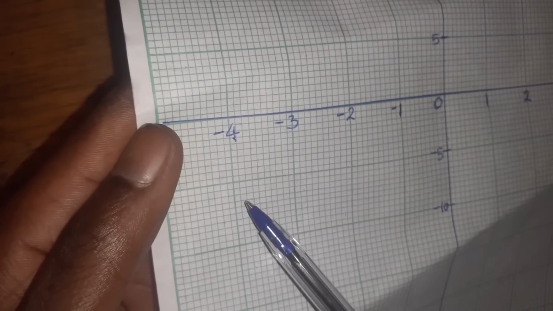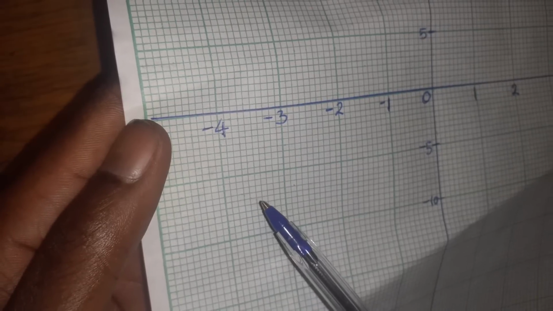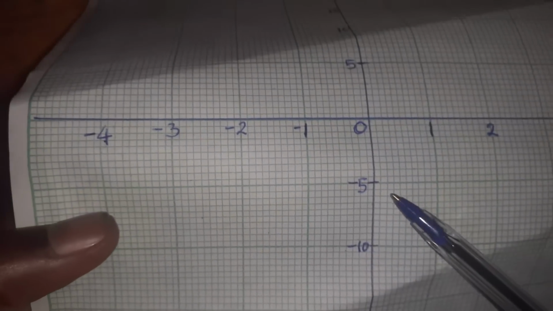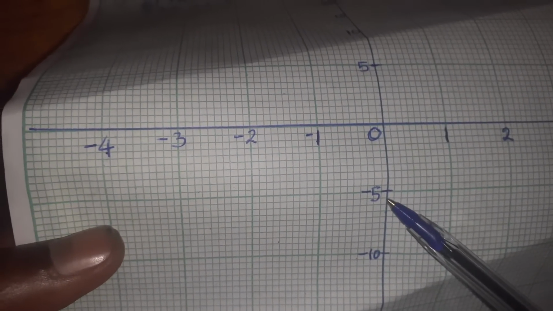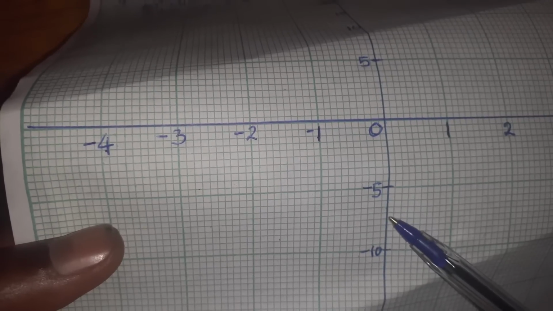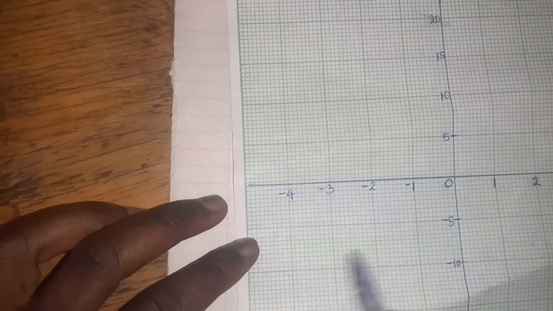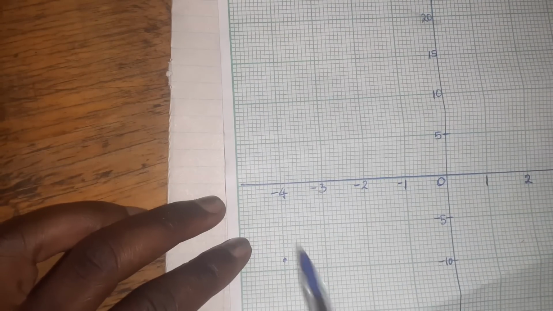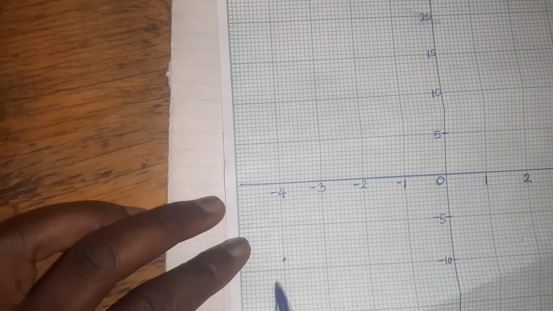Each of these two smaller lines counts as a 1. So we have -5 where it is here. Then when we get 2 lines, we go to 6. Another 2 lines, we get 7. Another 2 lines, we get to 8, then 9, like that. So now we are looking at this side where we have 9. Our 9 is at this point. This is where we have -4, -9.